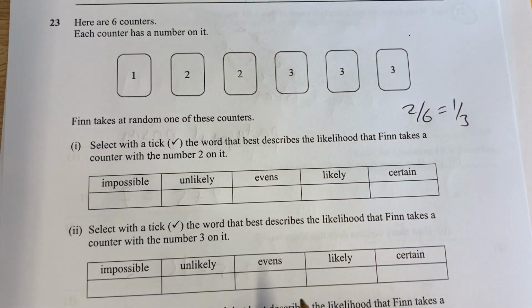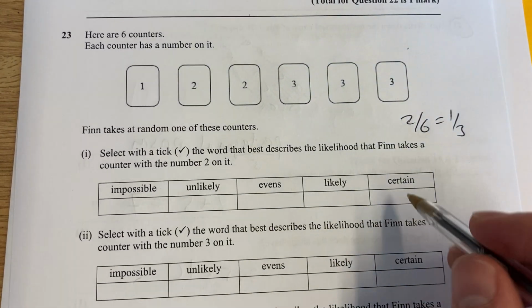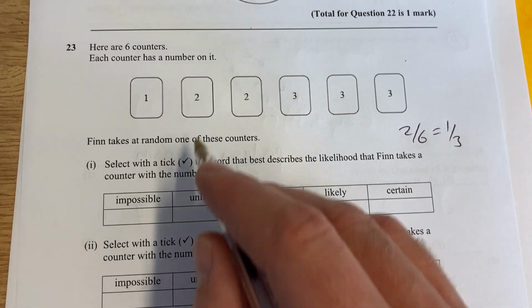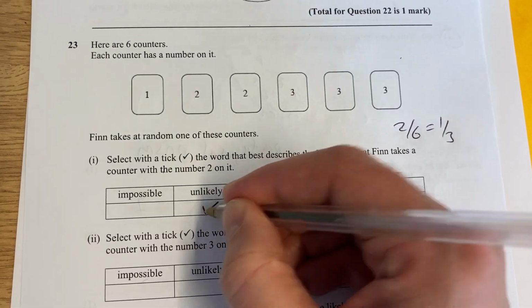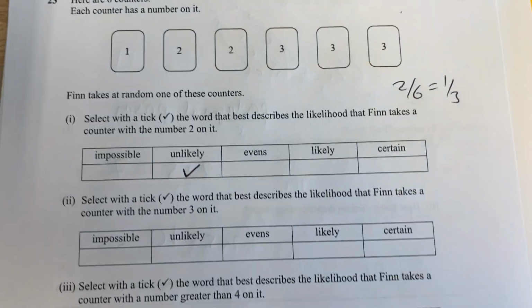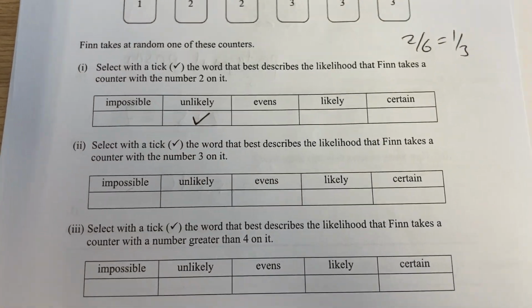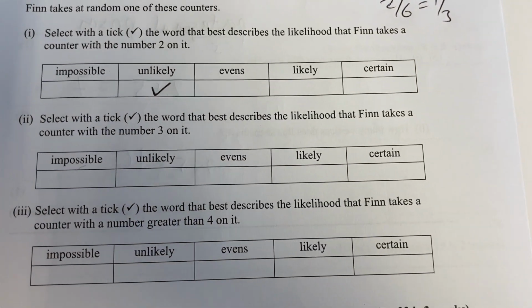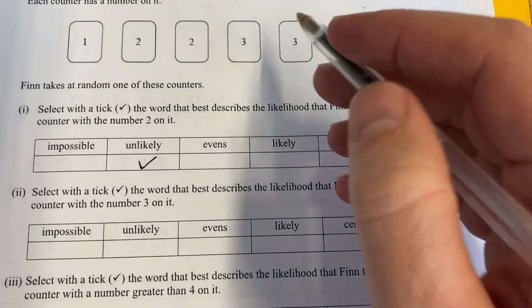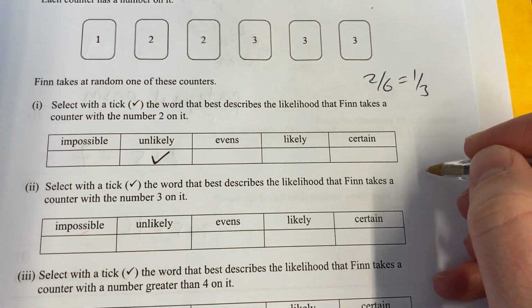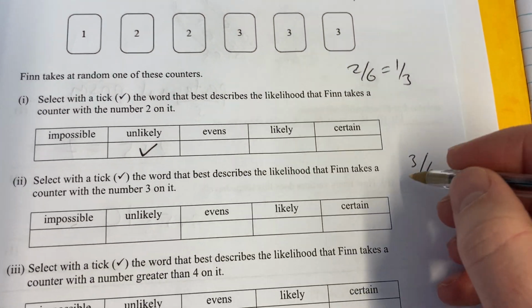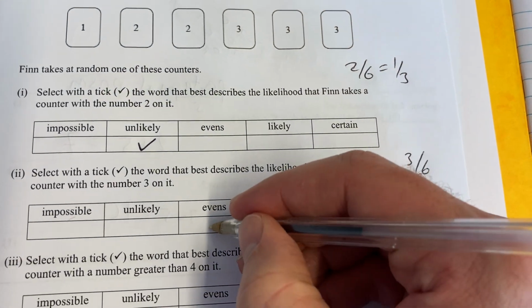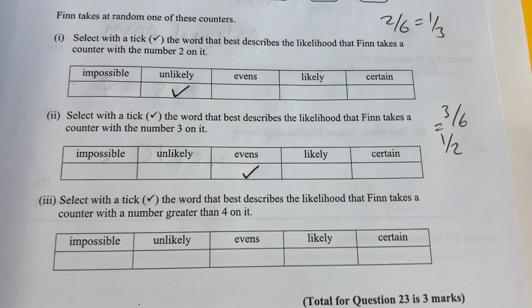What's most likely? It's definitely not even. It's not a half. It's not certain. It's not impossible, because it is there. It is unlikely. And then select with a tick the word that best describes the likelihood that Finn takes a counter with the number 3 on it. Well, there's 1, 2, 3 out of the 6, so it's half, and half is the same as evens.